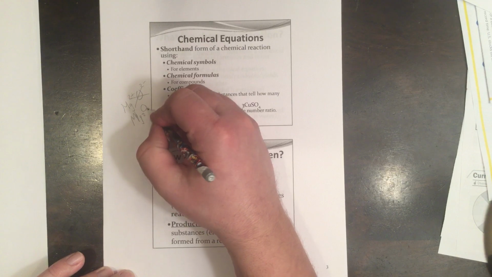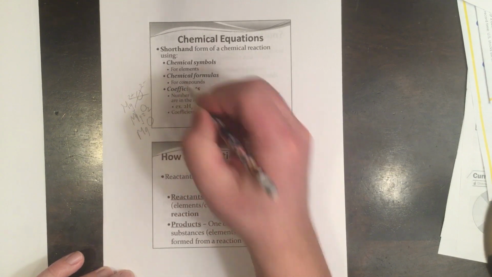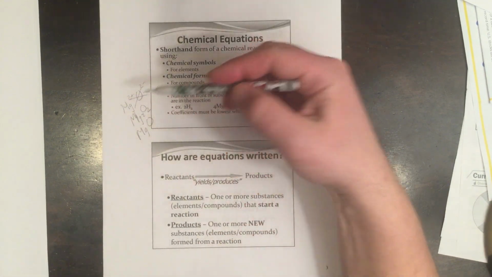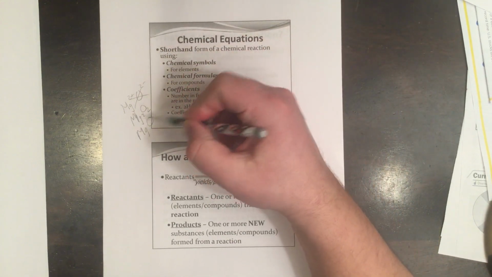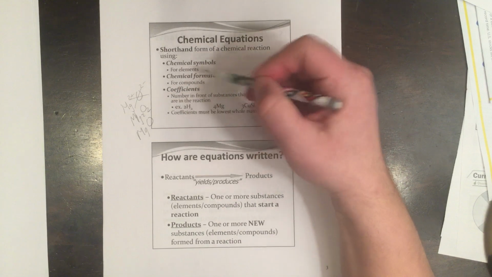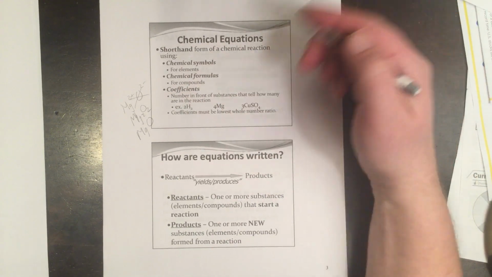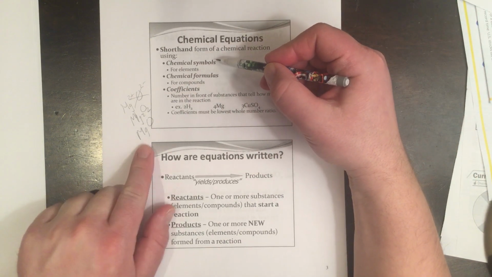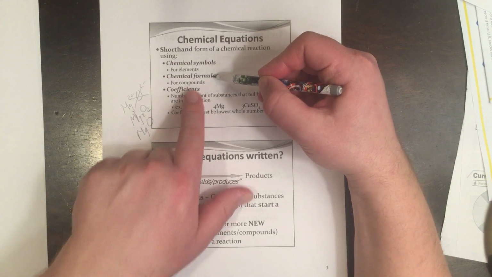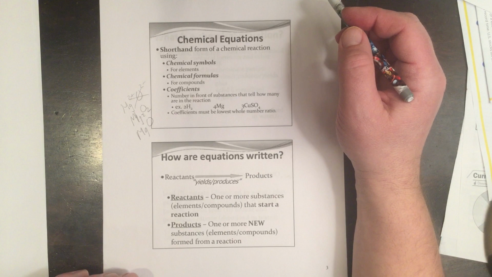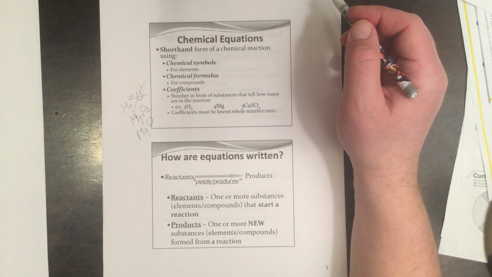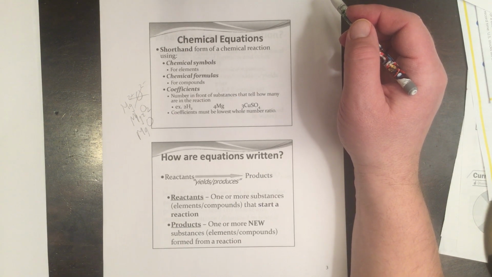We would get a 2 and a 2, and we reduce down to this. So basically, we're doing that same thing for our original compounds. So we'd have this compound reacting with another one and forming new ones. So you are going to use the chemical symbols. These are chemical symbols. We will use the chemical formulas, the compounds.